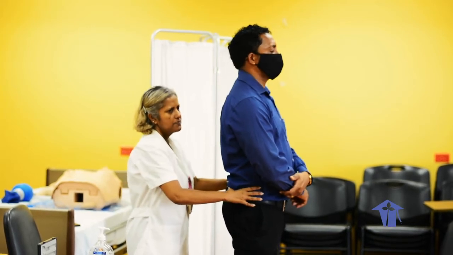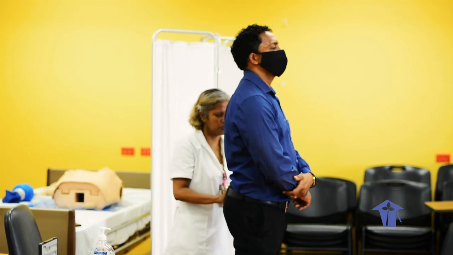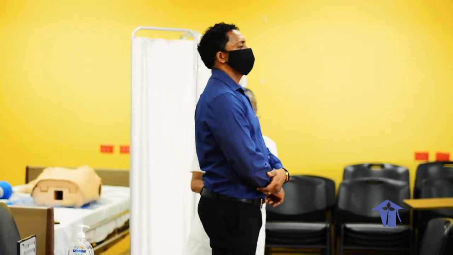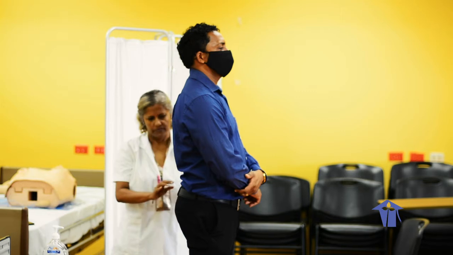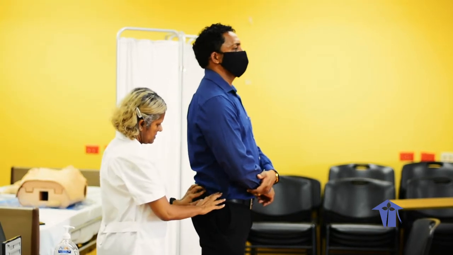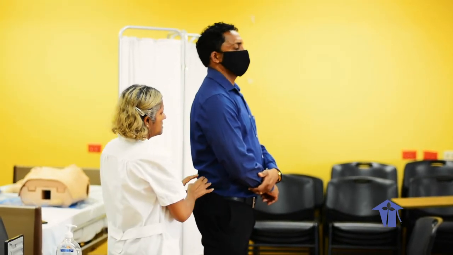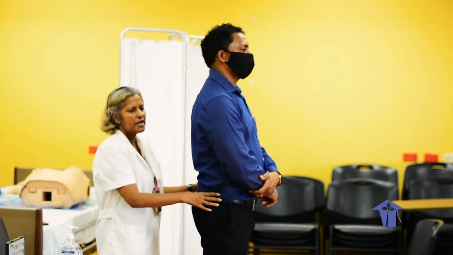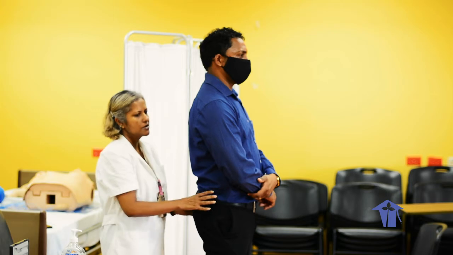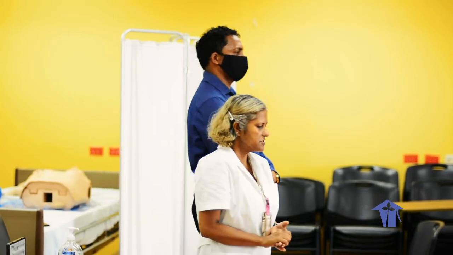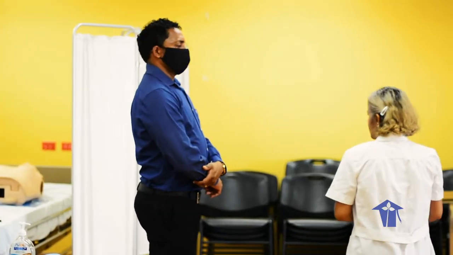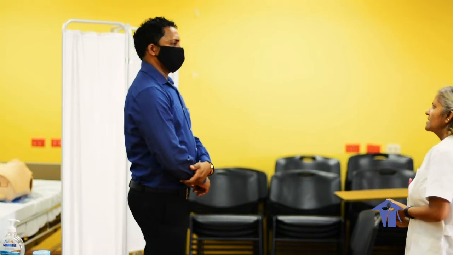Any pain? No pain. Patient verbalized no pain. Any pain? No pain. Patient had no pain, no heat felt, and the hip is stable. We're now going to do range of motion of the hip. We need to go on the bed.